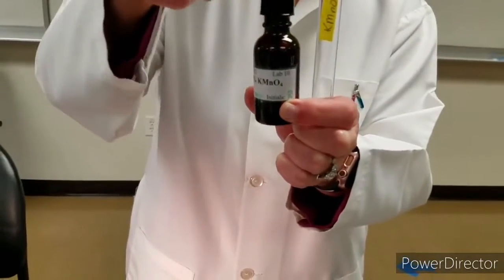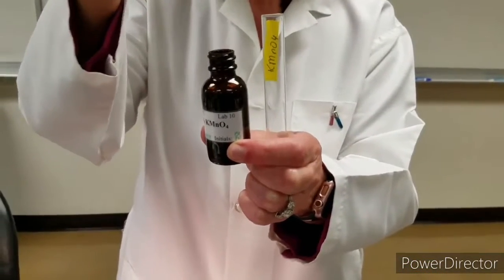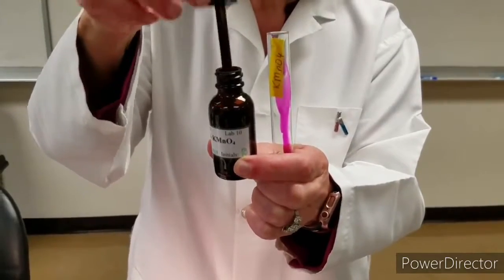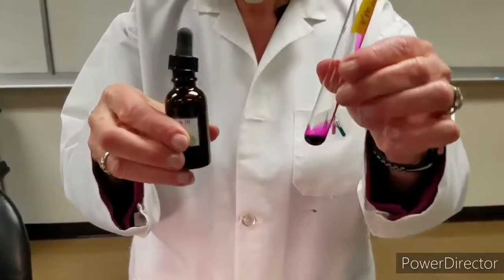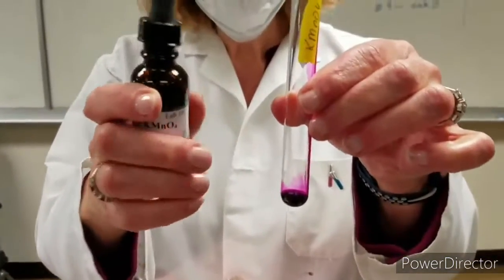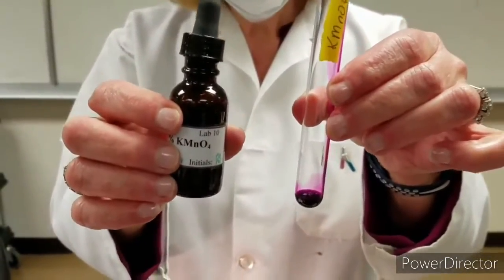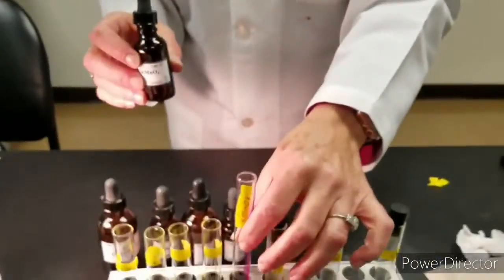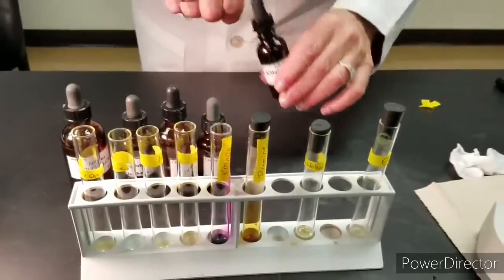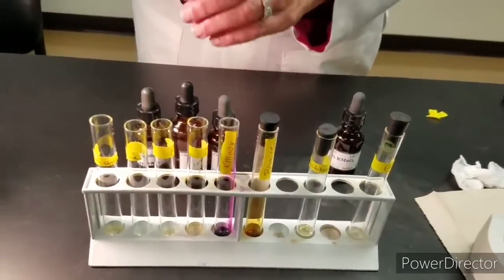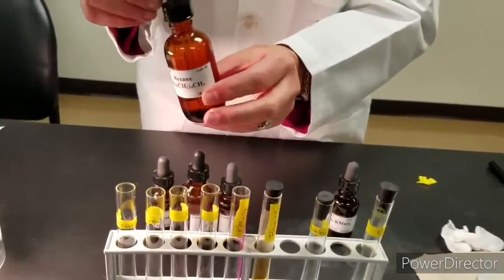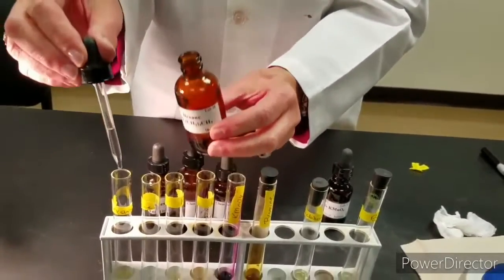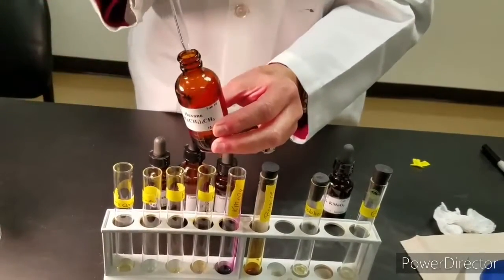So here's potassium permanganate. Nice purple color reagent. Okay. I'm going to put the reagents in the test tubes. Hexane is in the first test tube.